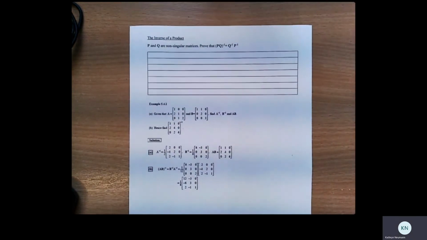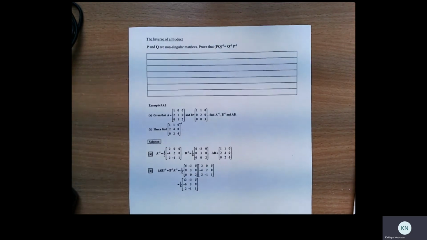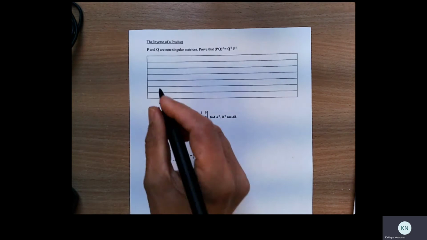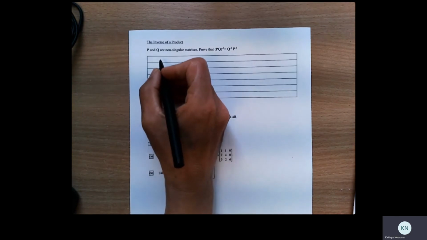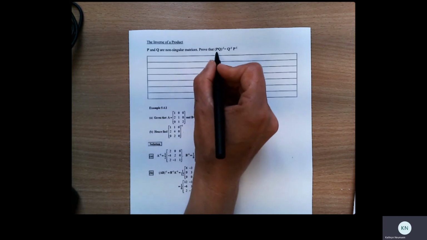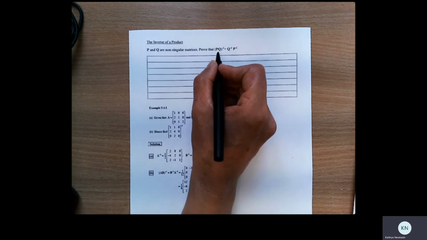The final section we're going to look at is what happens when you do something that's really called matrix algebra. If you go on to university, you will cover quite a lot of this work. So suppose we want to find the inverse of PQ. So we've multiplied P and Q together, we want to find the inverse.